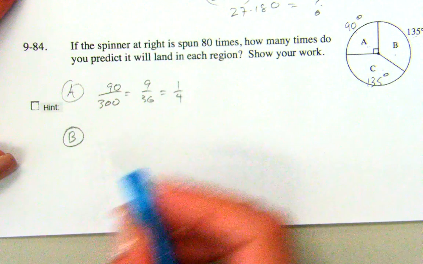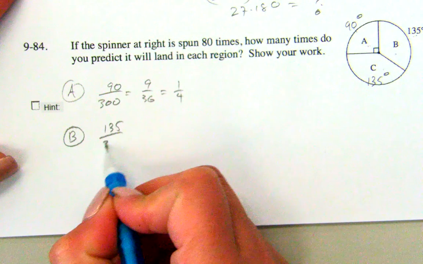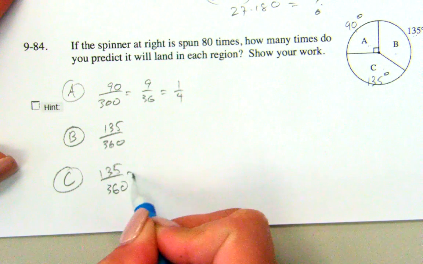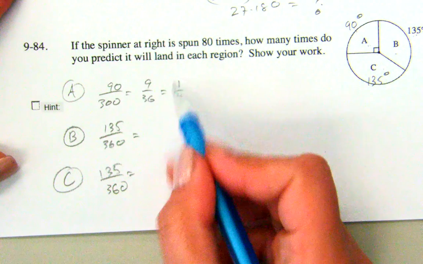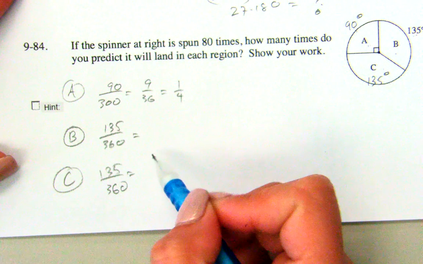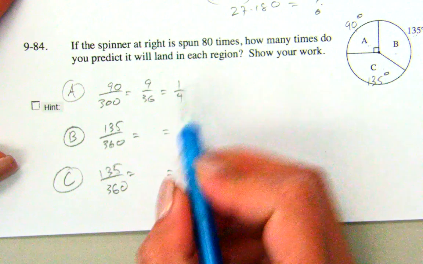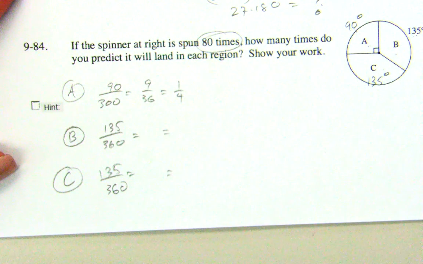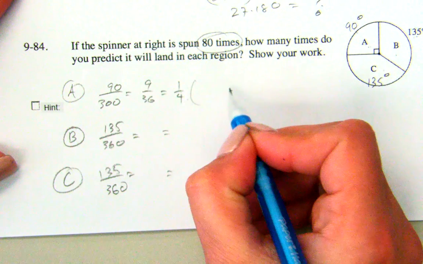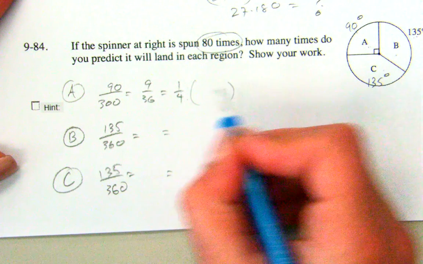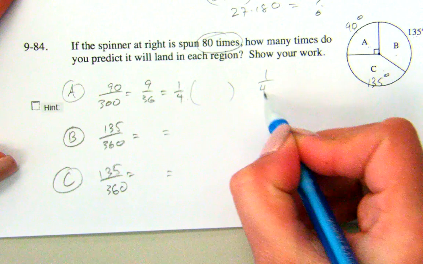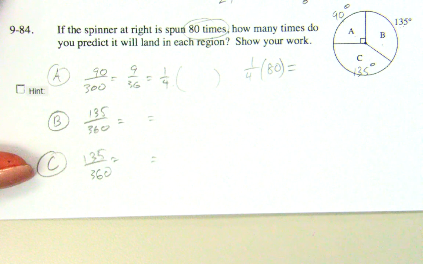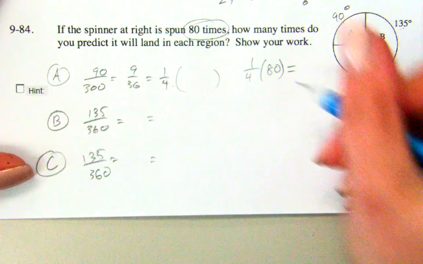Region B is 135 out of 360, and C has 135 out of 360. And the way you find out if it's spun 80 times is you just multiply by 80. So I have 1/4 multiplied by 80, which is 80 divided by 4, 20.